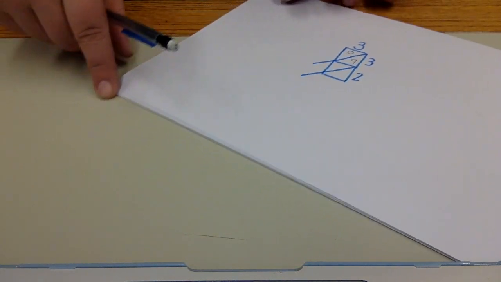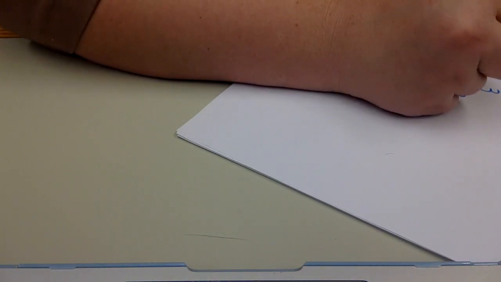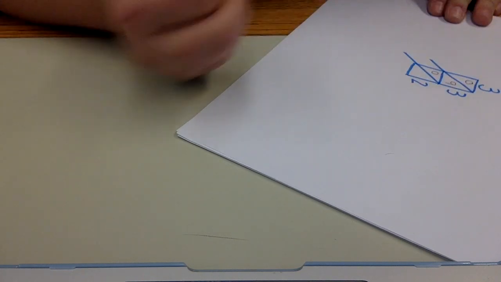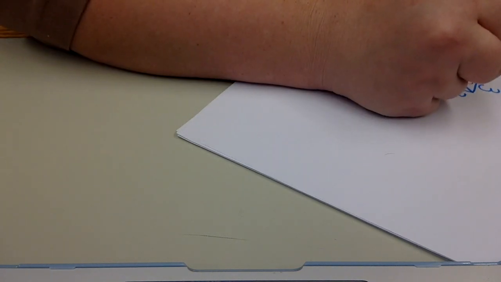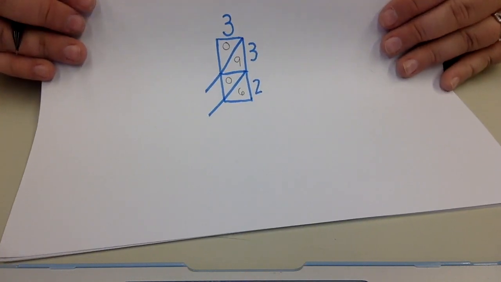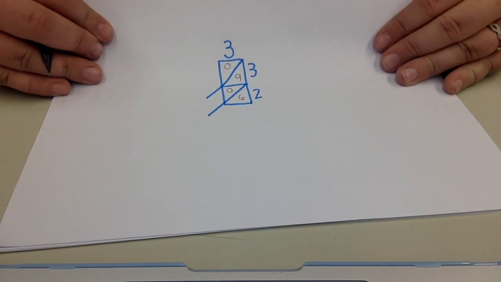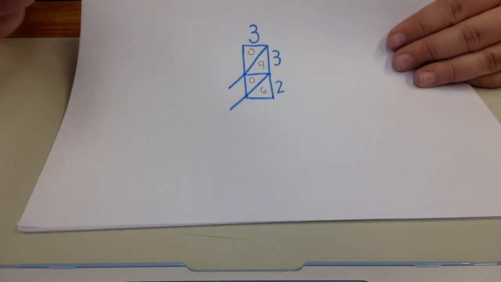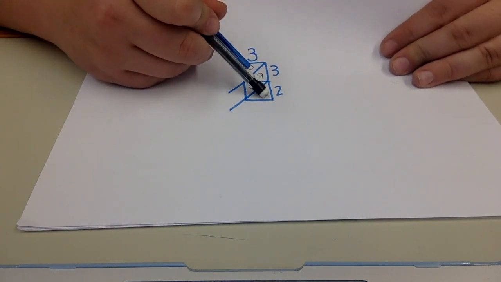Now 3 times 2 is 6, so I'm going to write my 0 in front of it since it's a one-digit number, and then a 6. So then I end up with my 0, 6. Now we have all the halves filled in here.